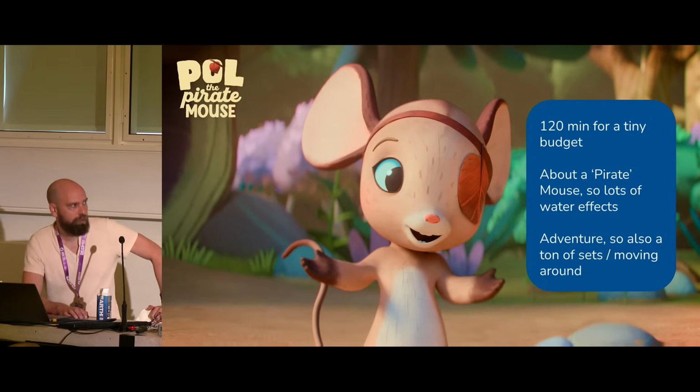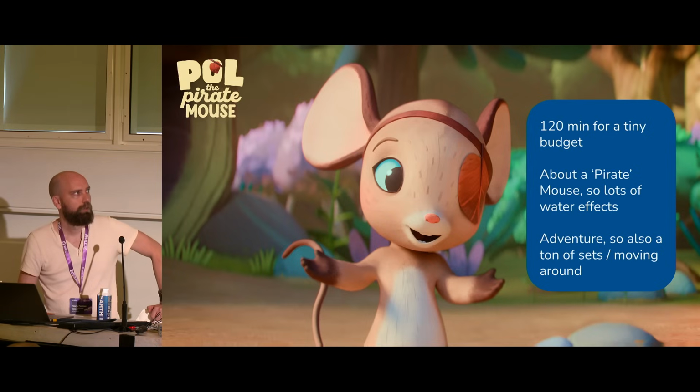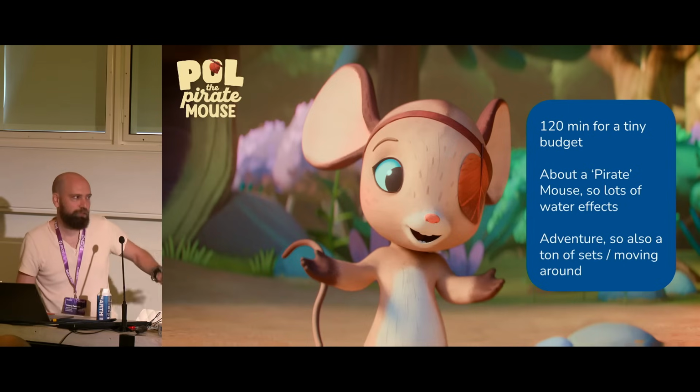So we had to think of clever ways of solving this problem from the start, given our limited budget. I can't say the budget, but just look at other 3D shows like CoComelon and all the other kids shows in the landscape, and you might get a rough idea of what they are doing for this budget.